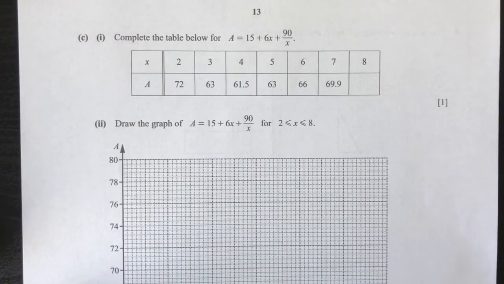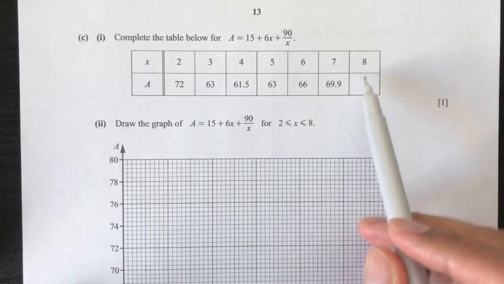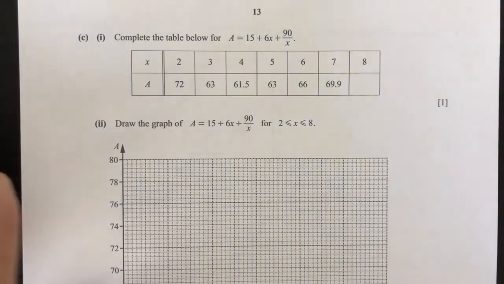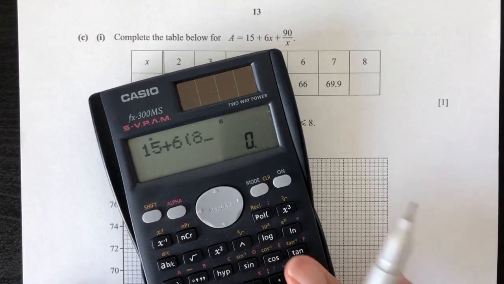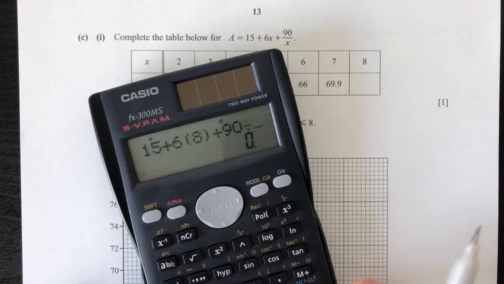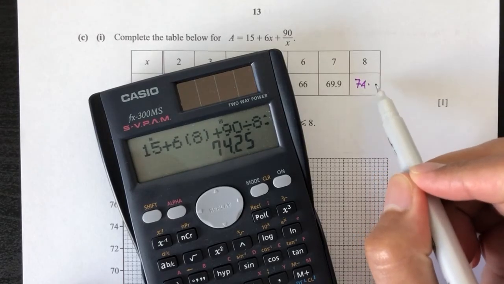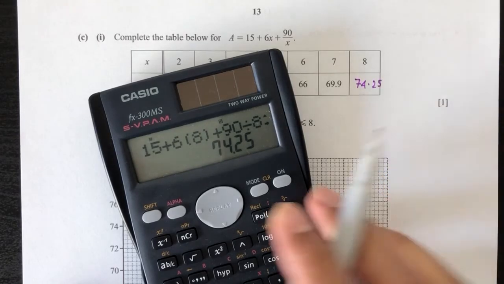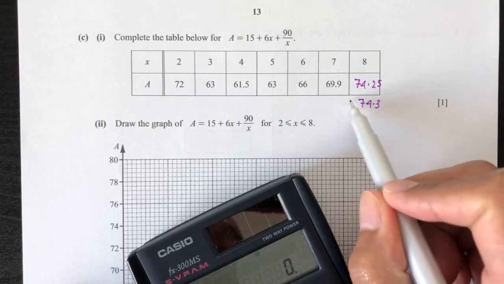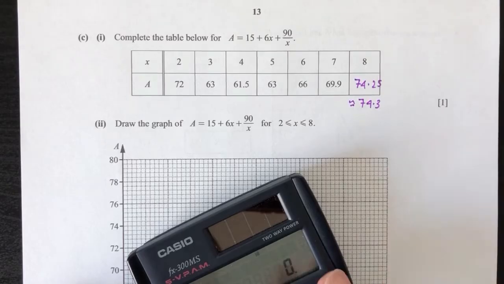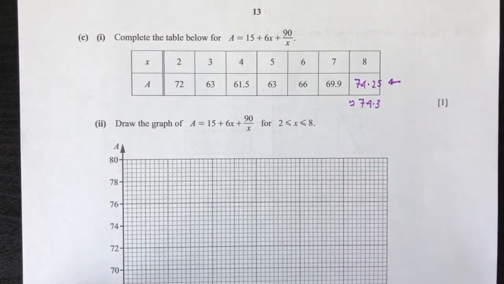So C, we have A is this equation. Now we have to find the value of A when x is 8. So let's do that. 15 plus 6 times 8 plus 90 divided by 8. That will be 74.25, which is 74.3. But for an exact answer, leave this one as it is.